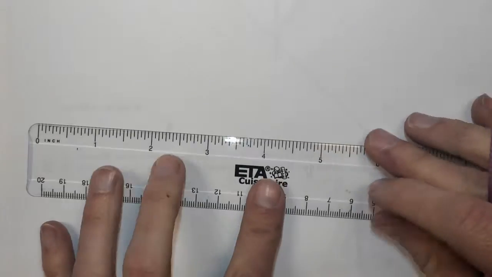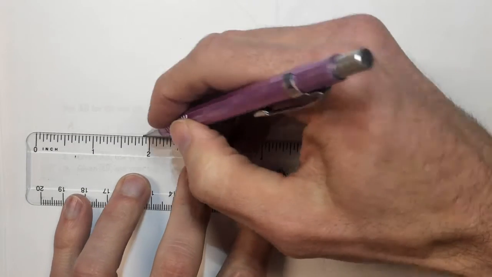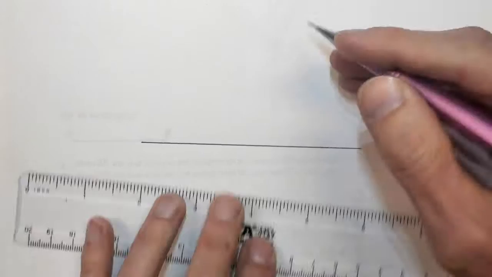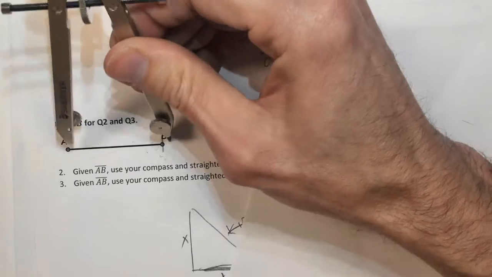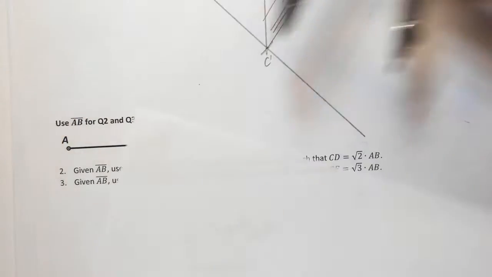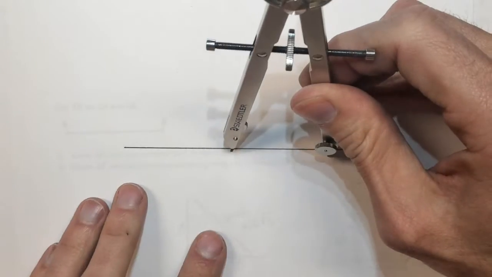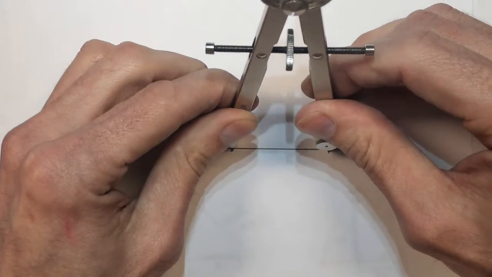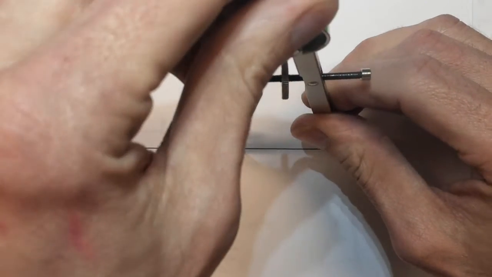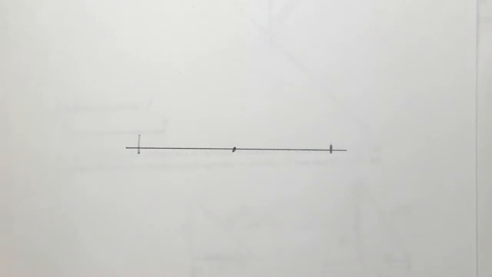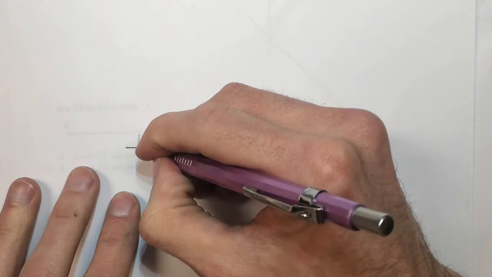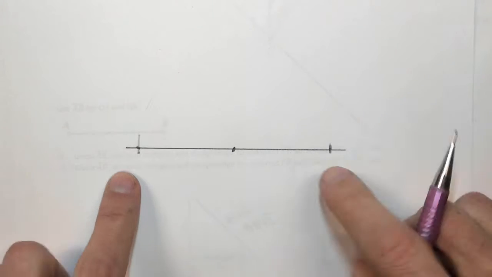Step 1, draw yourself a really long line here. Put a point someplace in the middle of it. And assuming that this compass is still set to AB, let's see. Yep, sure is. Put that right there on the center point, and put an arc there and one over here. I don't have to make the whole entire sad or smiley face or whatever. This is the length of my new segment.